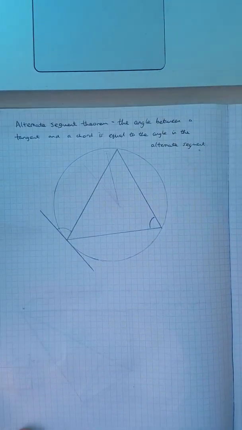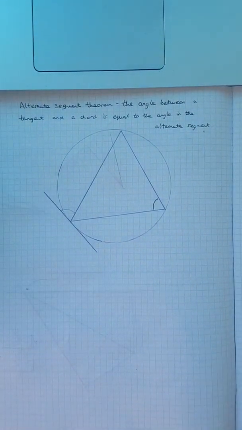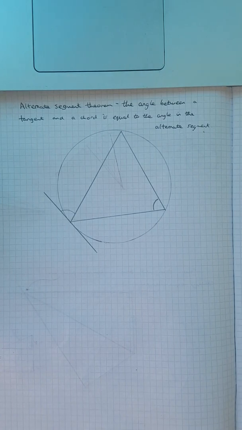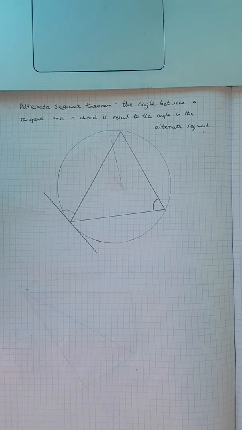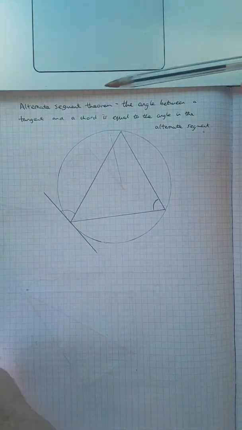Okay, year 10, we're into the final stretch here with the last circle theorem you need to know. This is a tricky one, the alternate segment theorem, and requires clever use of a couple of different rules. Now I'm going to take some time explaining this because it is tricky.